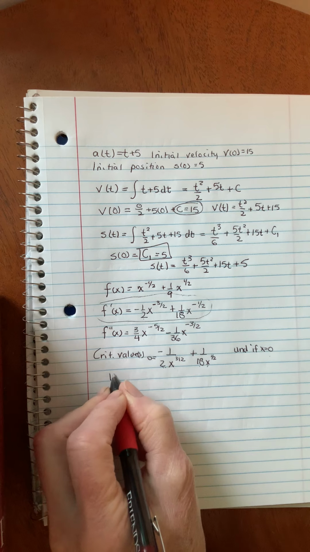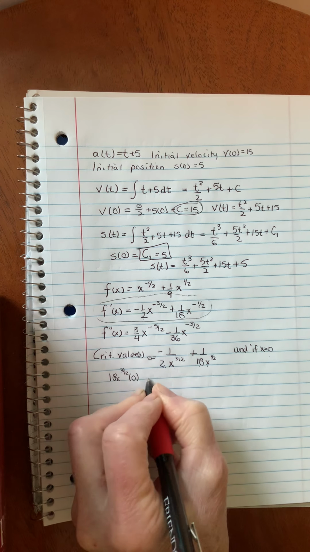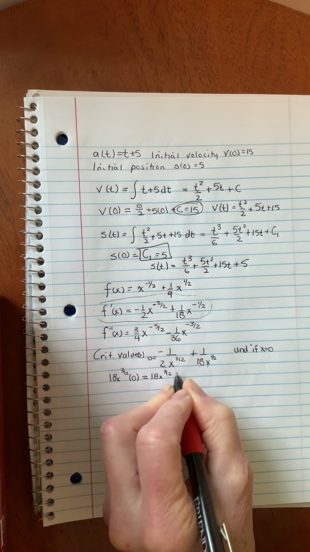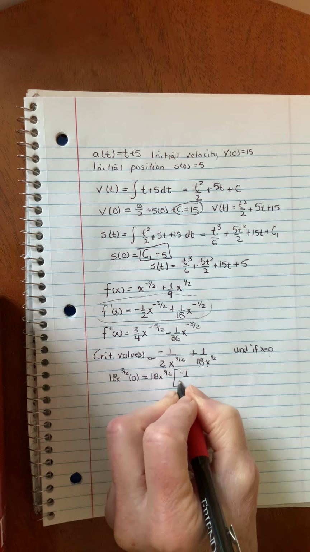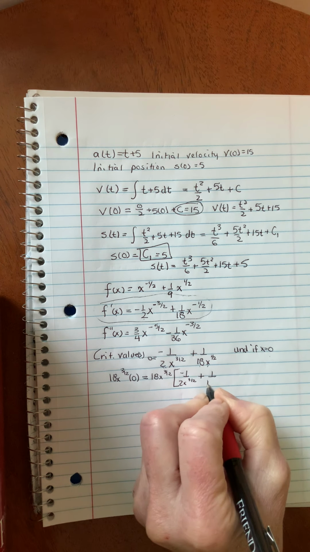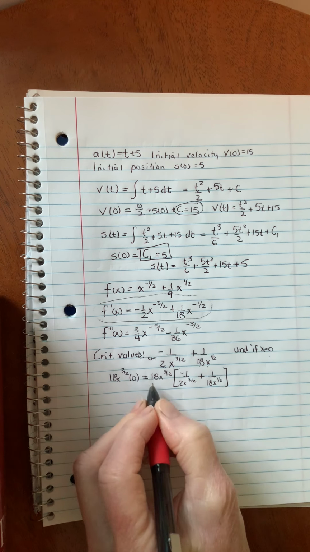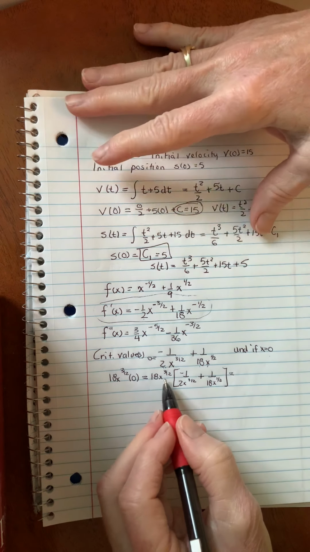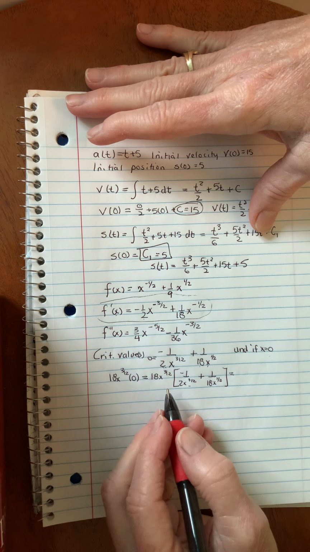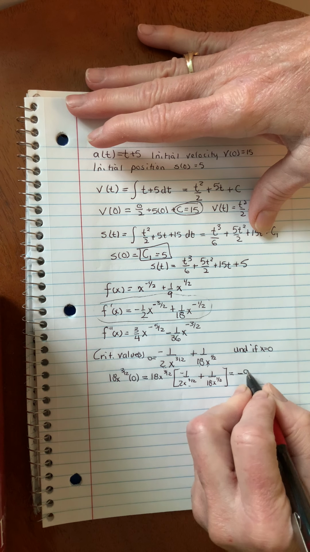So if I take 18x to the 3/2, multiply by 0, and then 18x to the 3/2 times all of this stuff, minus 1/2x to the 3/2 plus 1/18x to the 1/2, I will get, okay, the x to the 3/2 cancel, 18 and 2 cancel, so we get 9, so we're going to get minus 9.